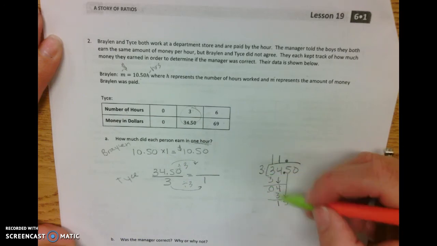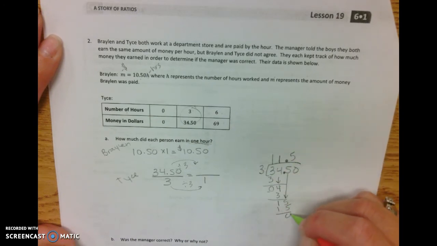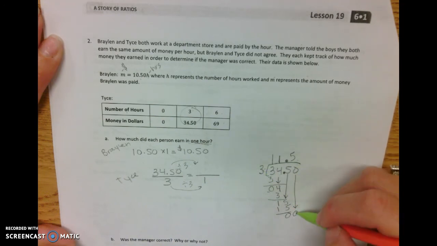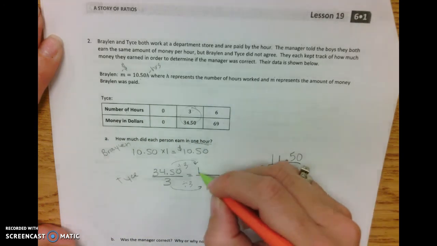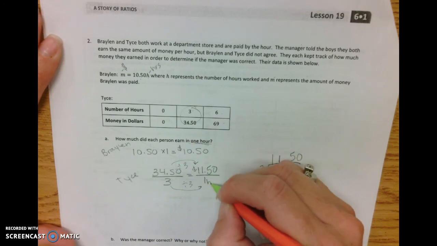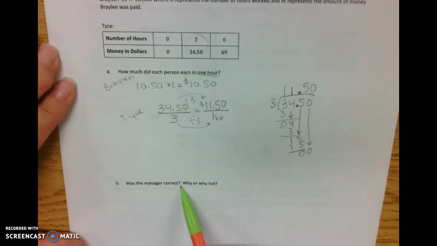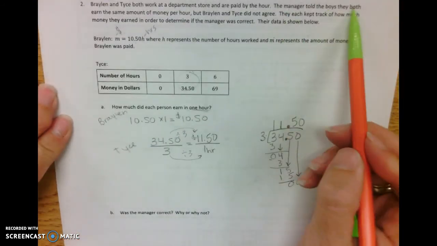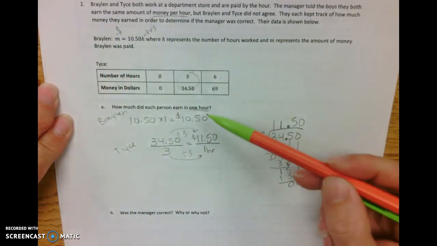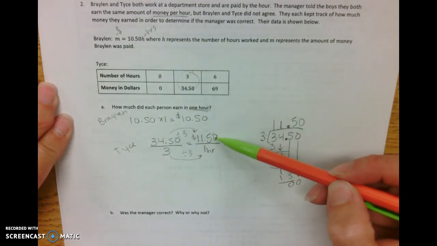How many groups of 3 can I make out of 15? 5. 5 times 3 is 15. Bring down the 0. And I still need a number up here. How many groups of 3 can I make out of 0? 0. So now I know that Tice was making $11.50 in 1 hour. So was the manager correct? Why or why not? So if we look up here, the manager told the boys they both earned the same amount of money per hour. Well, we can see that he was incorrect because Braylon makes $10.50 and Tice makes $11.50.